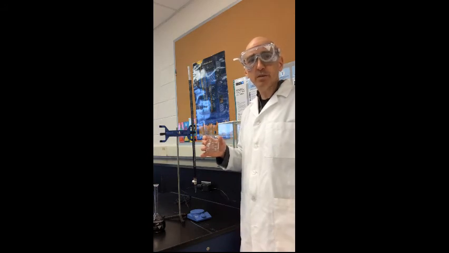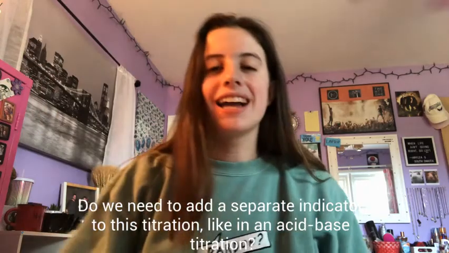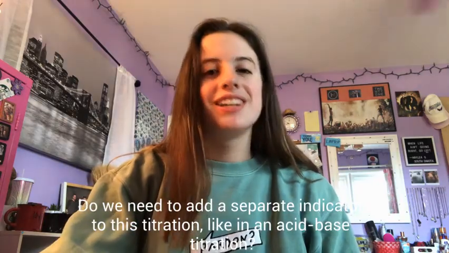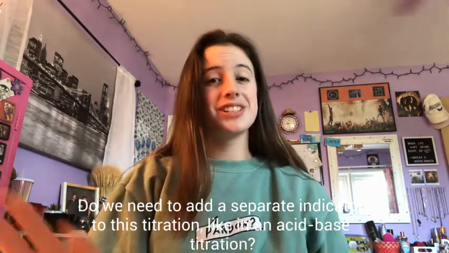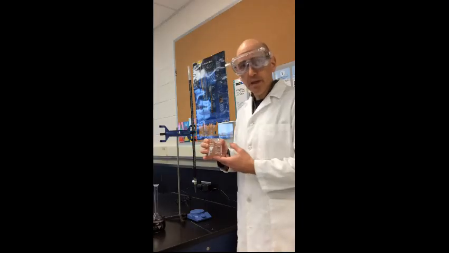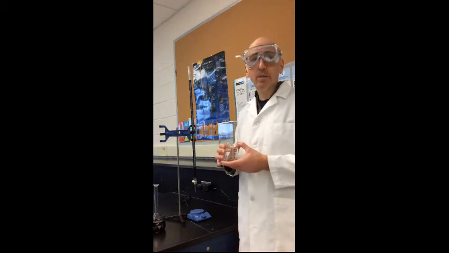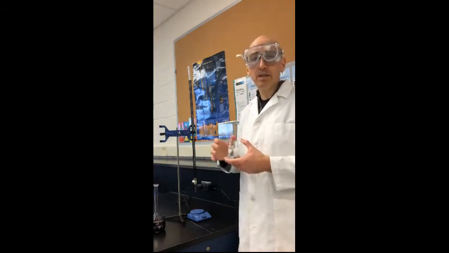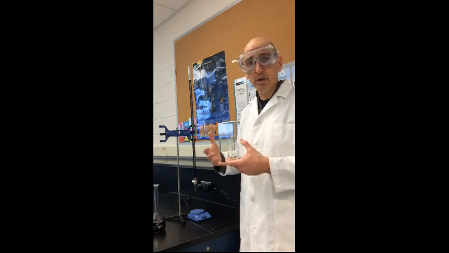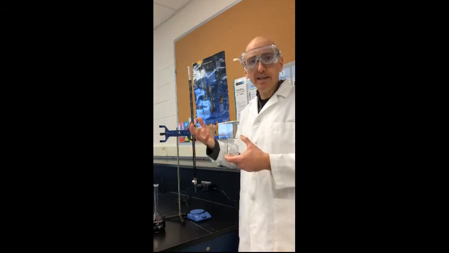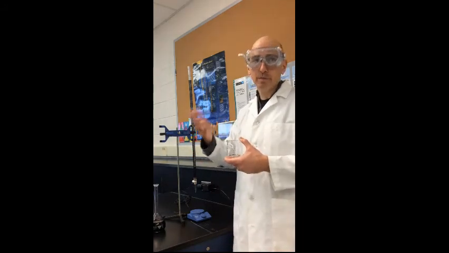Looks like we have a question from a student. Do we need to add a separate indicator for this titration, like in an acid and base titration? That's a great question. Yeah, in this case, we don't need a separate indicator. When we did acid-base titrations, you used something like phenolphthalein or bromothymol blue, an indicator to tell you when something's going from acid to base.